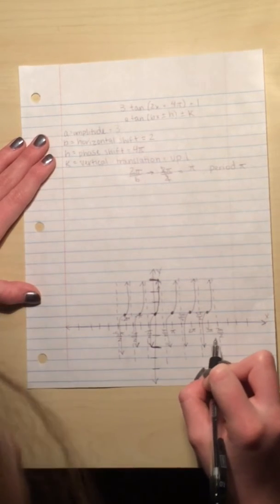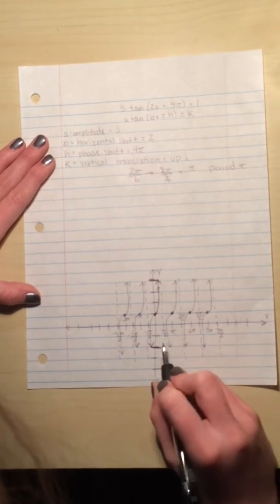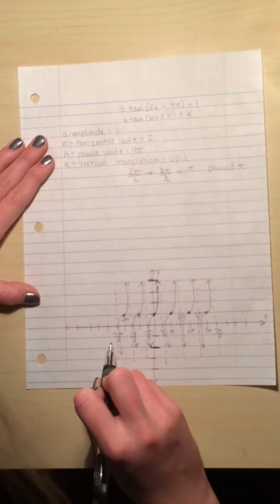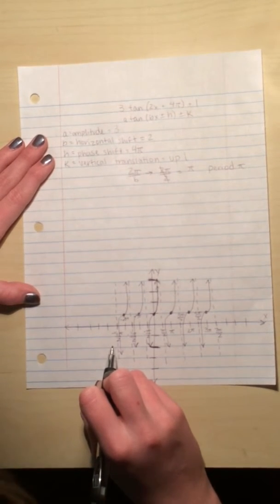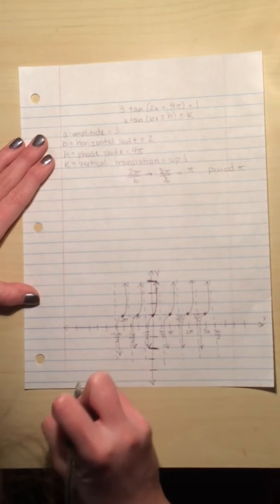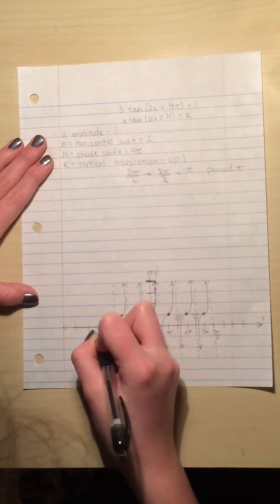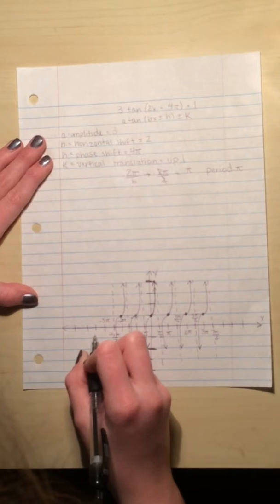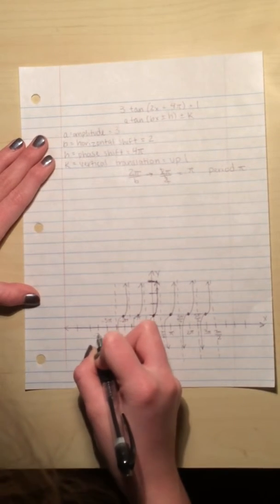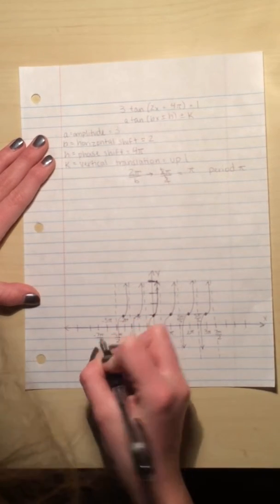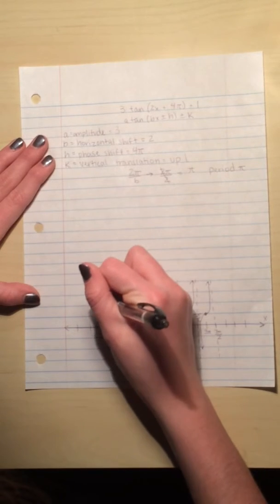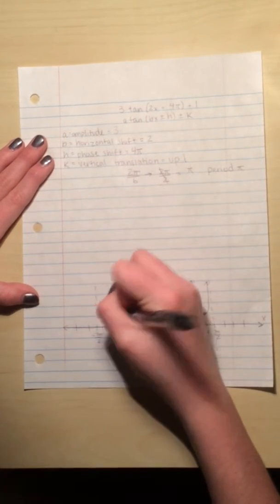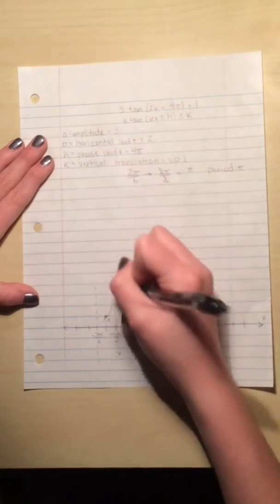Again, like previously, we will repeat that same action on the left side of the x-axis. So the next line will occur at negative 3 pi, and the next vertical asymptote will occur at negative 7 pi over 2. And then we will graph it.